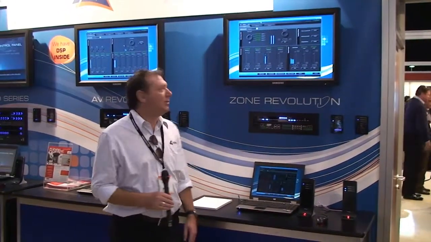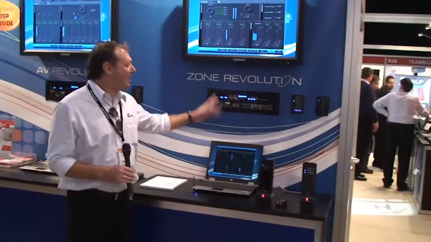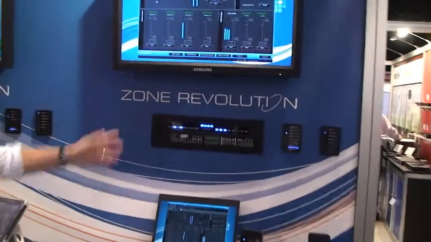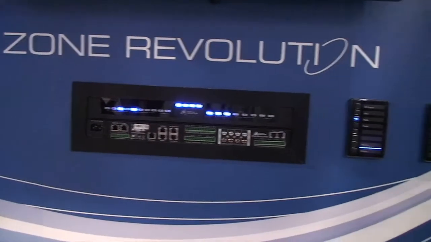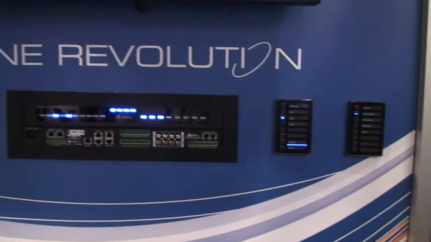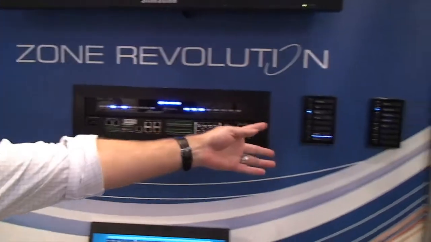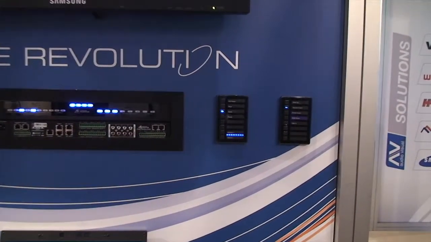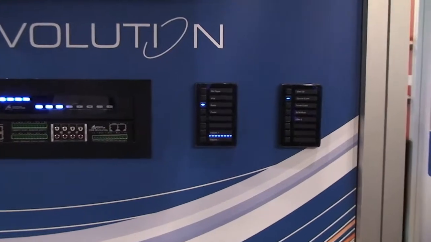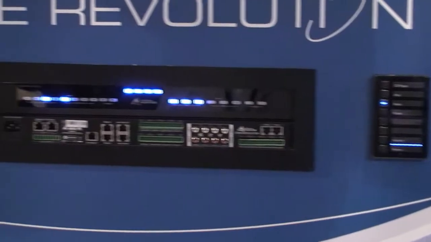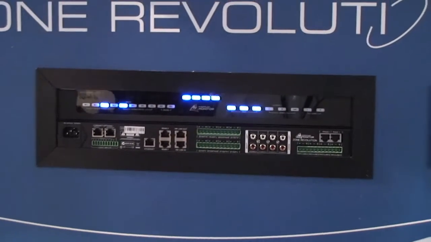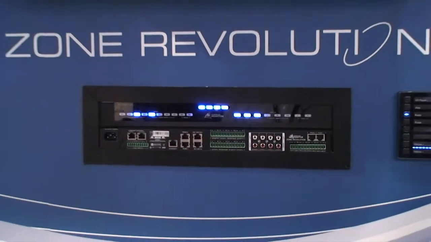Today I'll be taking you through the Revolution series of DSP processors and the AMD mixer amps and power amps. What we have here is the Zone Revolution processor, which is a 1RU DSP processor designed for the bar and club market. It also comes with a range of peripherals such as wall panels, paging microphones, and also an iPad app which is downloadable, as well as an onboard end-user GUI, so it has the complete platform to go straight into your bar or club installation.